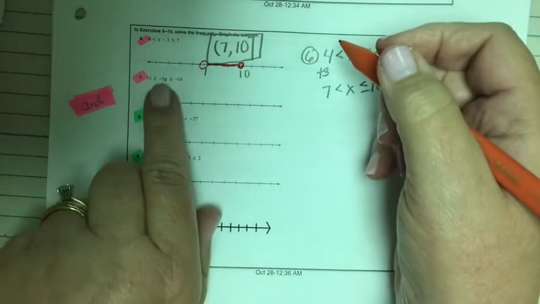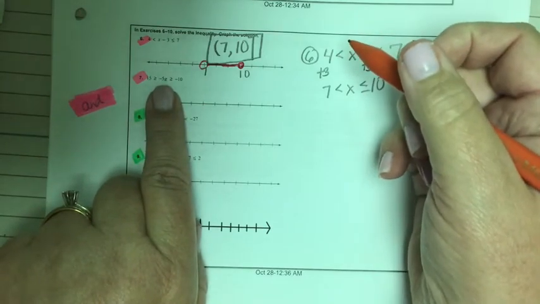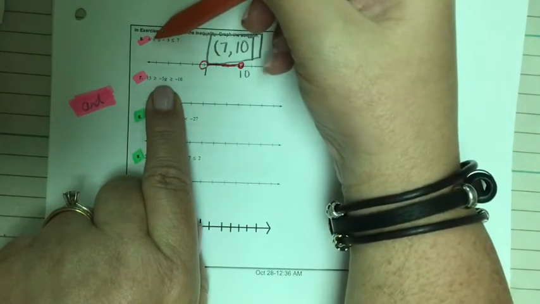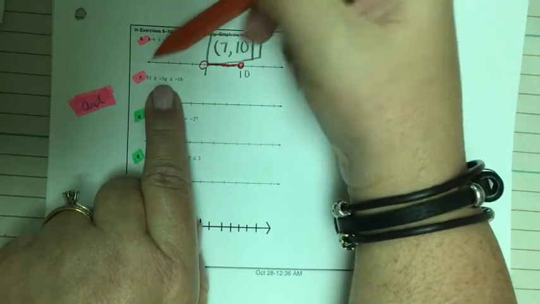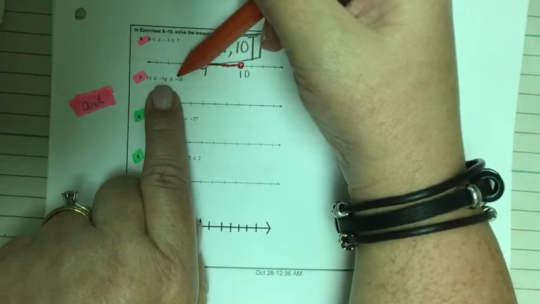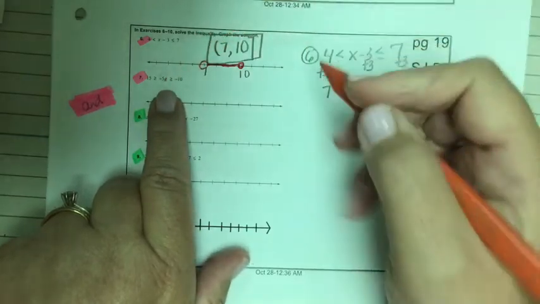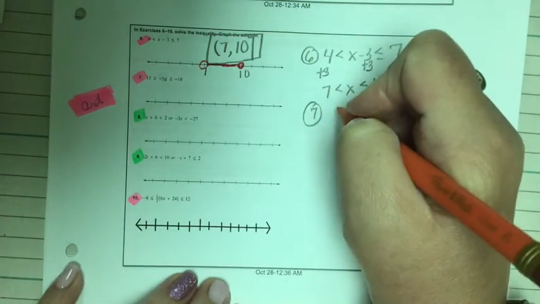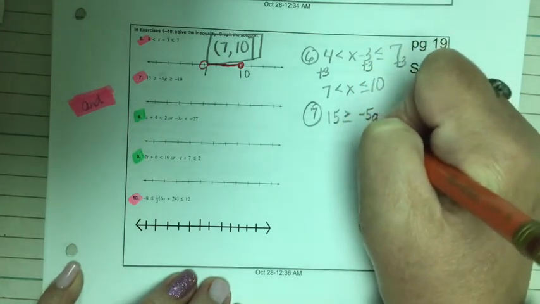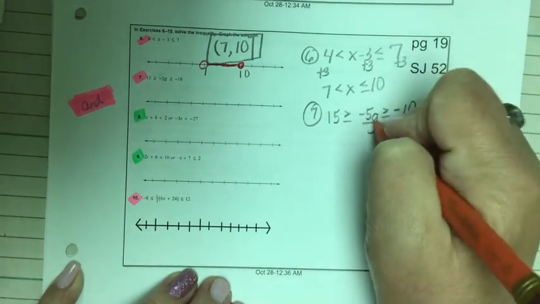Now let's look at number 7. I hadn't said this yet, but I will now. Please notice that ands are less than symbols. But I have this colored as an and, they're greater than symbols. It's because of this -5. They will become less than symbols in just a moment. So let me write number 7 over here. To isolate my g, I'm going to divide by -5.